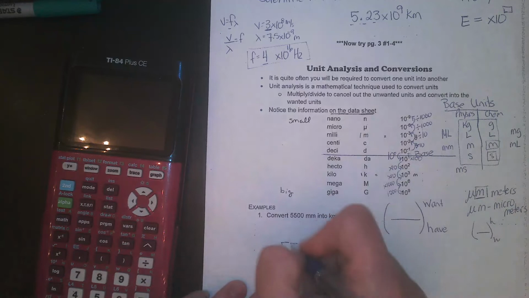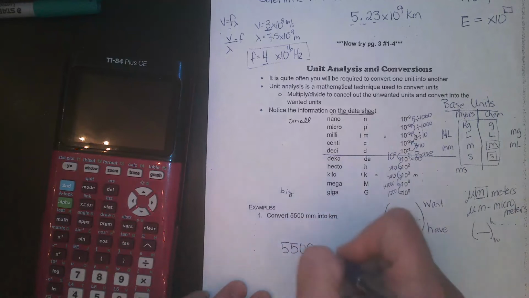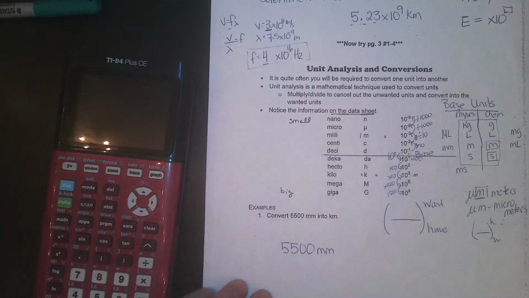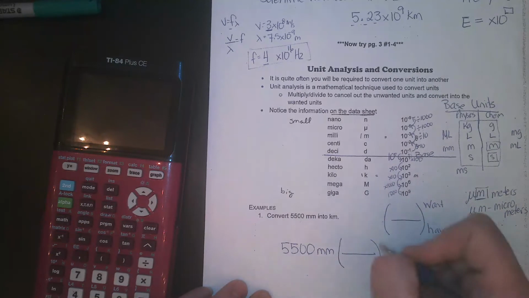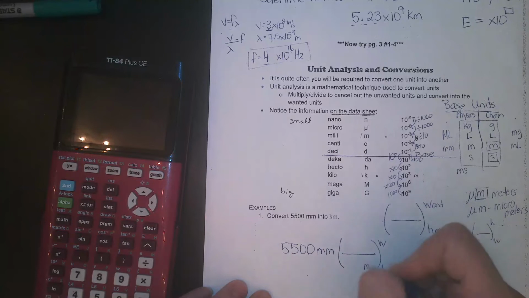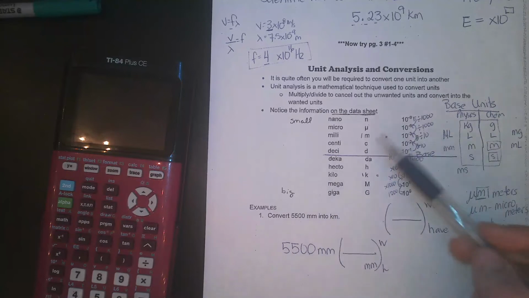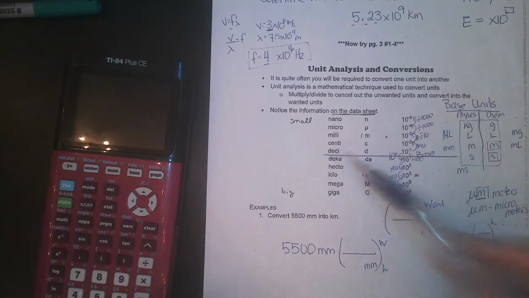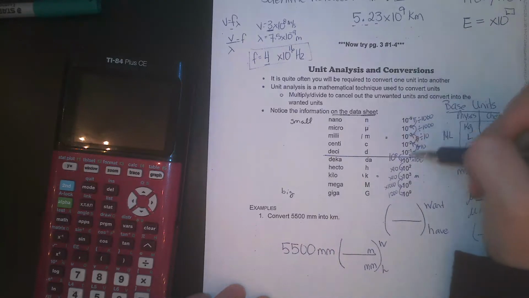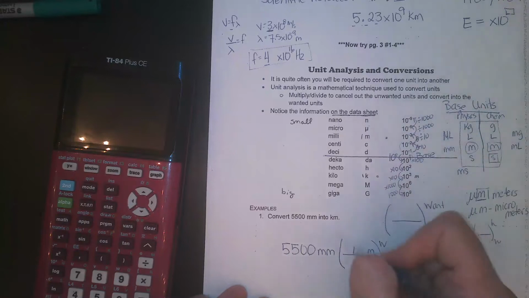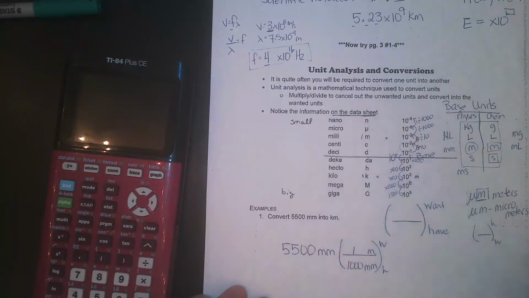So start with what you know, always. Doesn't matter what you're doing, start with what you know. I know I have 5,500 millimeters, and it's asking me to convert this into kilometers. What I want versus what I have. I have millimeters. What's the next common piece of information that we deal with? Remember, our base unit is meters. Let's go meters. So here I'm at 10. I need to get to the 0, 10, 100, 1,000. So in 1 meter, there's 1,000 millimeters.